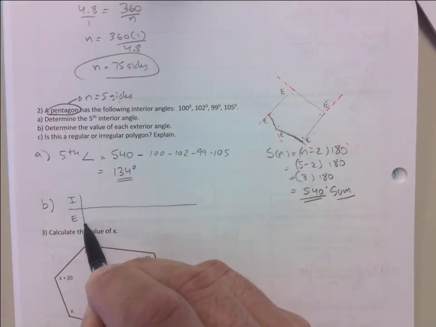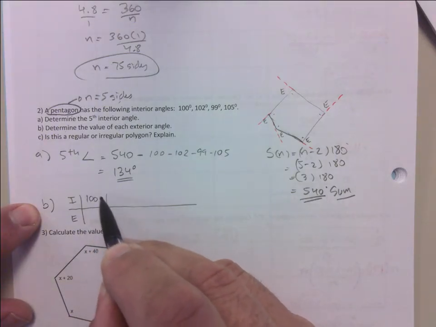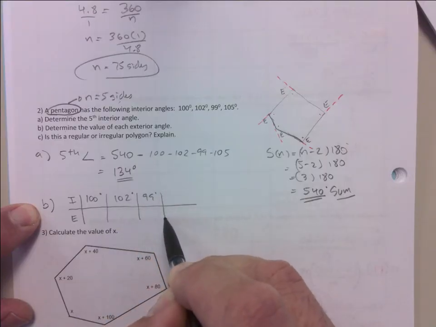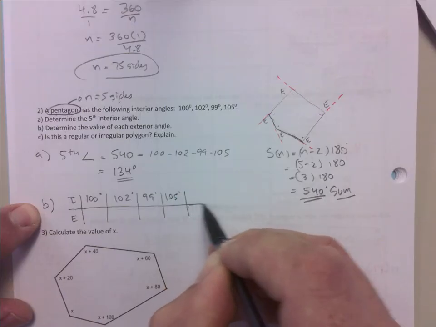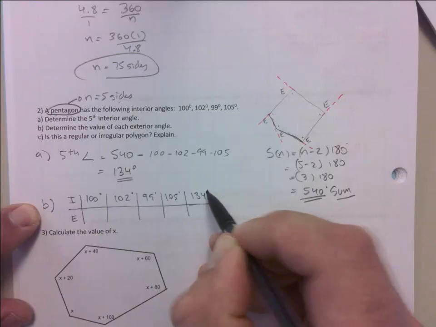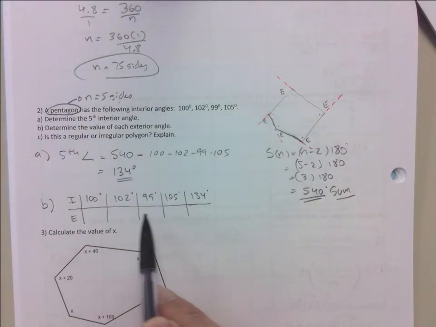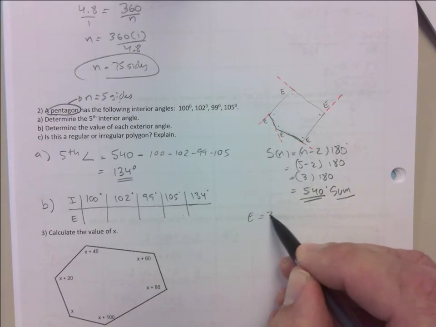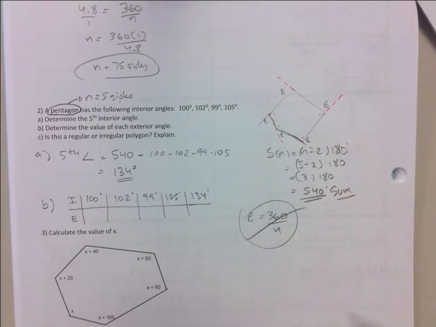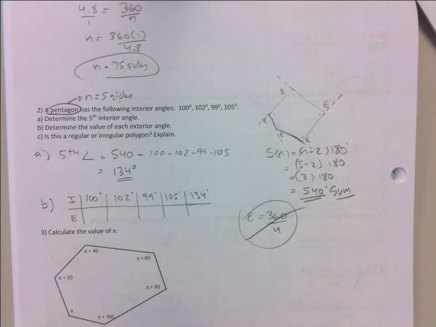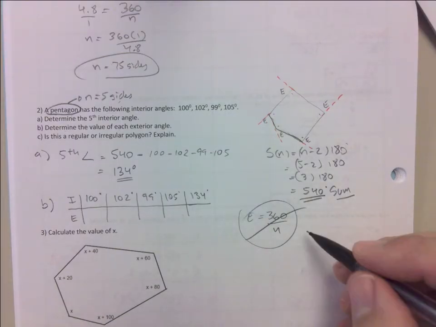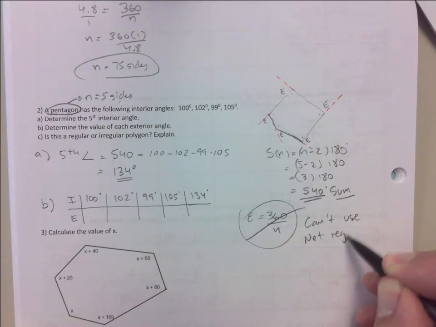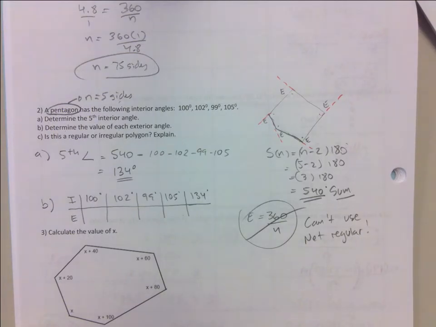So if you looked at my key, you already know how this is going to go. This is what I've done. I've listed all of my interior angles as given by the question. And the last one is 134. And then I'm going to just list all of the exterior angles right underneath. I can't use this one. You just cannot use this one because this is not a regular polygon, right? Every exterior angle is slightly different. So you can't use this one here. Not regular. So I would say make sure you have that emphasized.